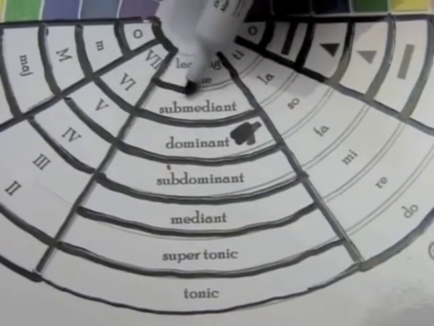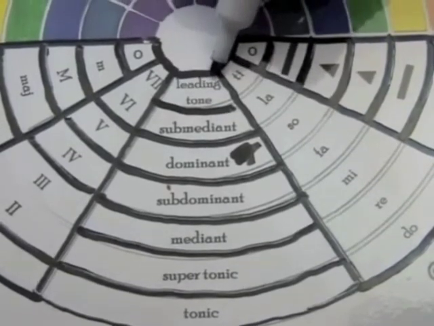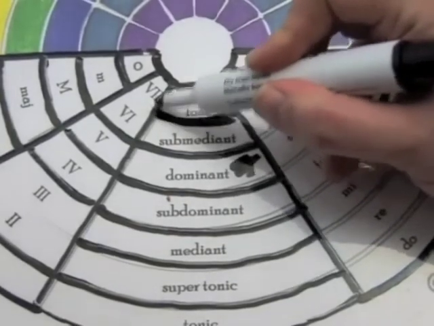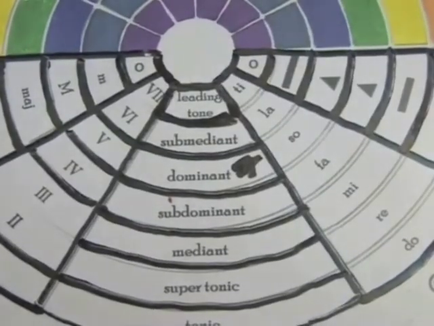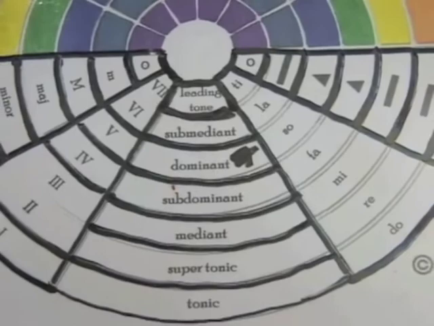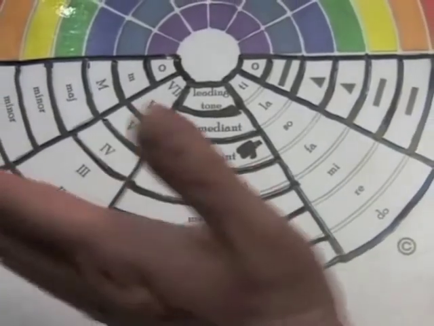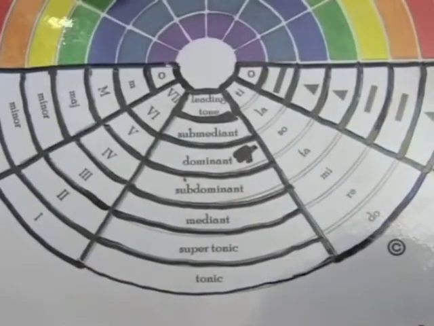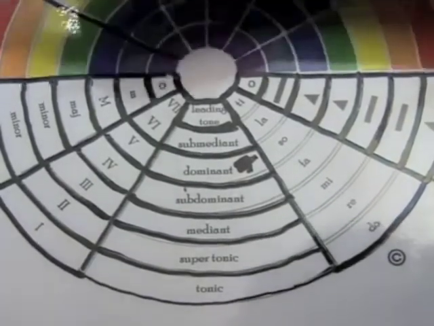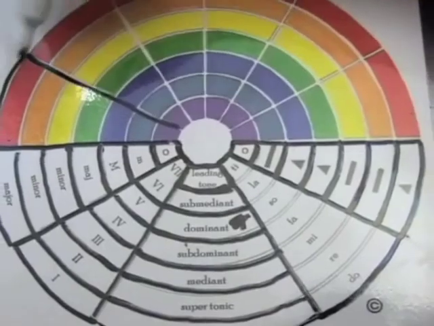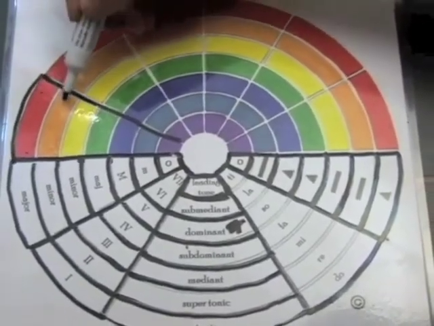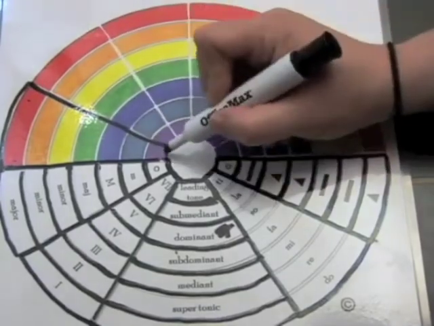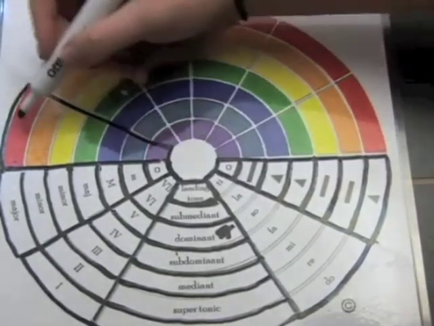Then there's the submediant, and then there's several names for this top little space here, but for the sake of this poster, I decided to just go with what the jazz guys tend to call it, and that's the leading tone. So this sort of explains different names for what the app represents in scale, in colors: red, orange, yellow, green, blue, indigo, and violet. And again, this is a key.